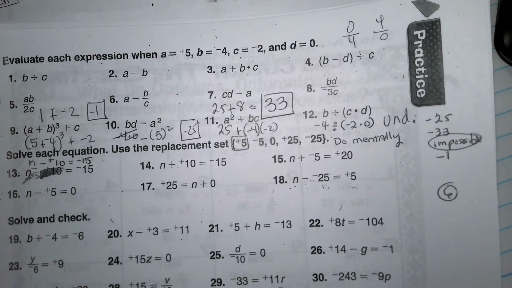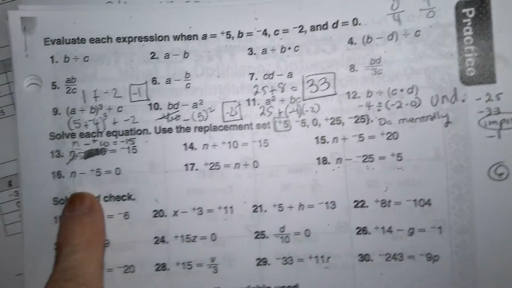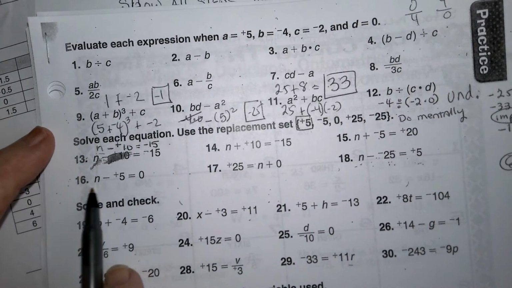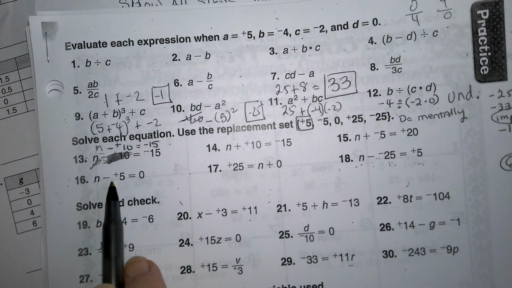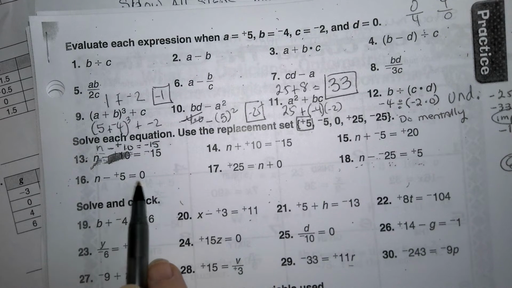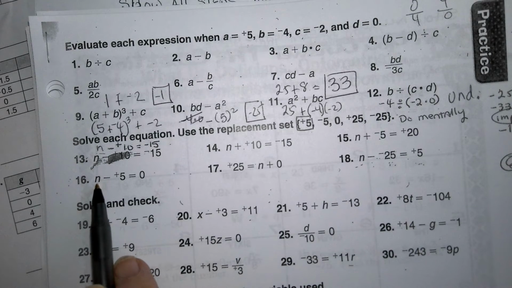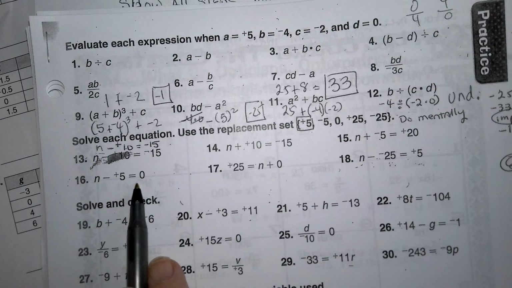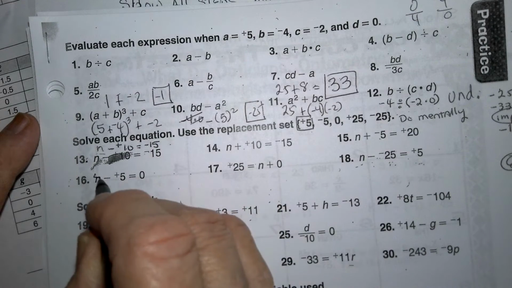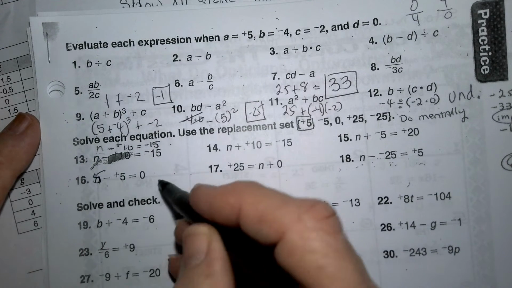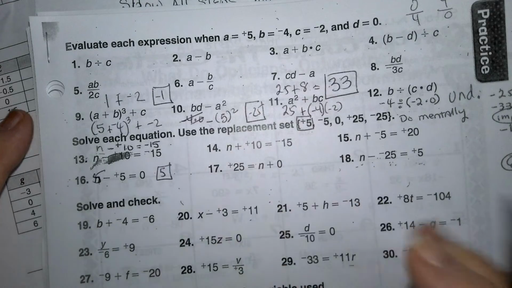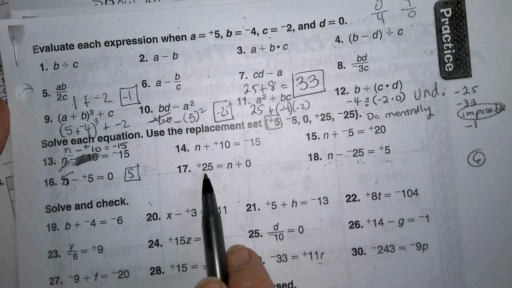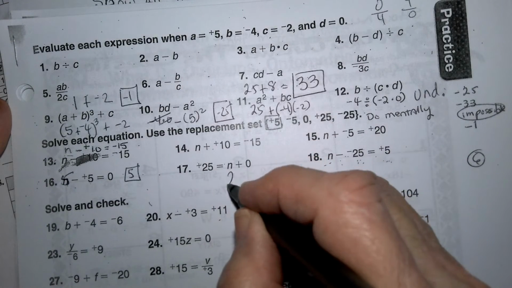Anyway, we're going to look at just a few of these. We're going to do these mentally. It says put all of these in, but we're going to see if we can just do it without that. Who knows what number this would be, such that if I subtracted 5, I would get 0? Which one of these numbers, if I put it right here and I subtract 5, I'd get 0? 5. 5 minus 5 is going to be 0. That's our answer, the 5. Okay. Who thinks they know what number plus 0 is going to give us 25? 25. That number has to be 25.